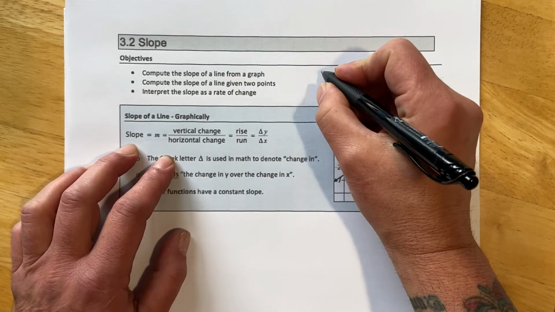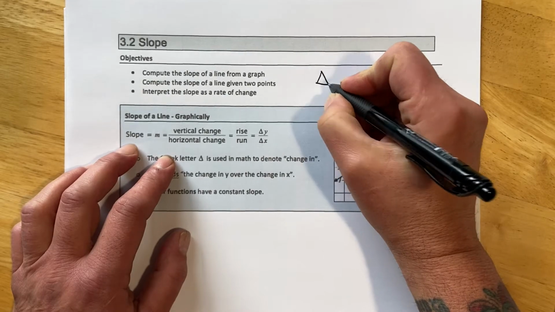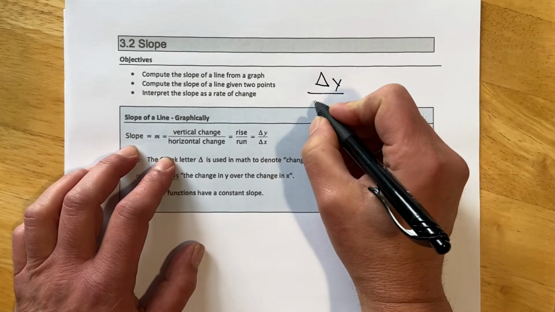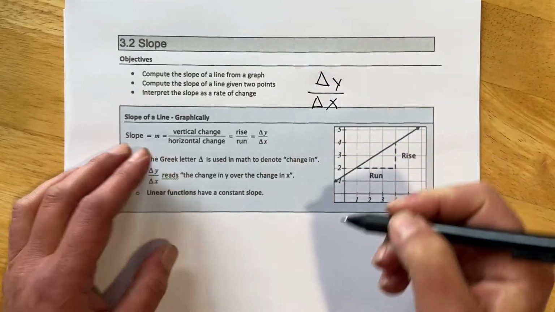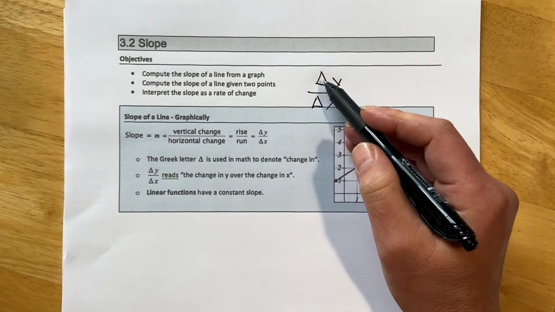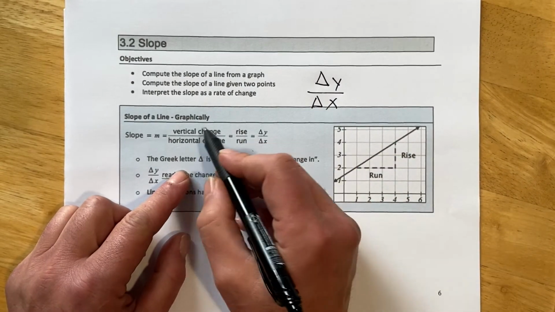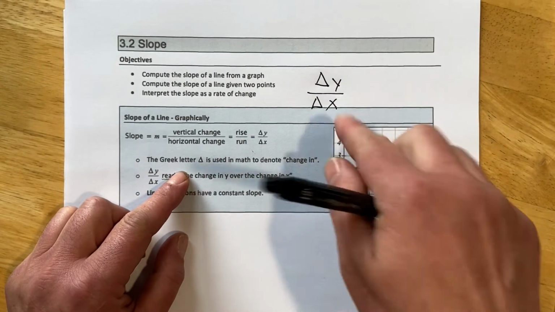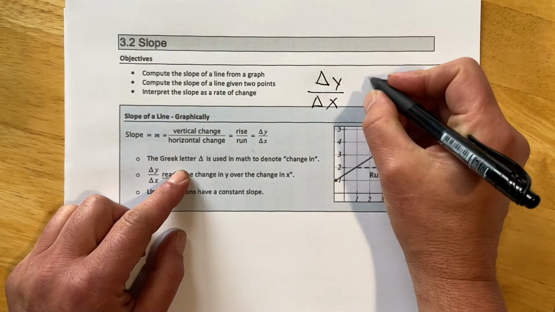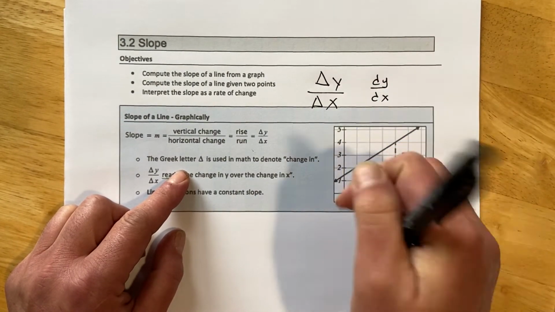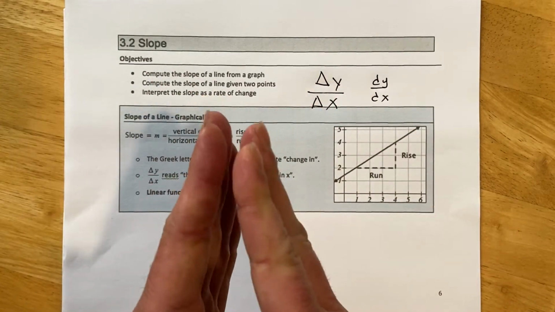This little thing, let me write that a little bit larger, that looks like a triangle, is actually the Greek letter delta. So delta y over delta x is another way of saying the change in y over the change in x, which is vertical change over horizontal change. And this ends up turning into that little calculus symbol dy dx when we take these deltas down to little infinitesimals.